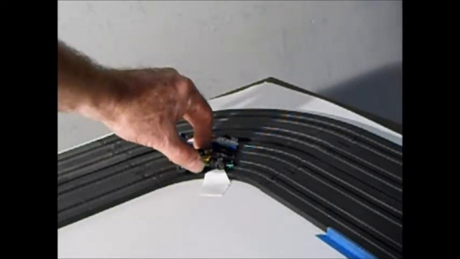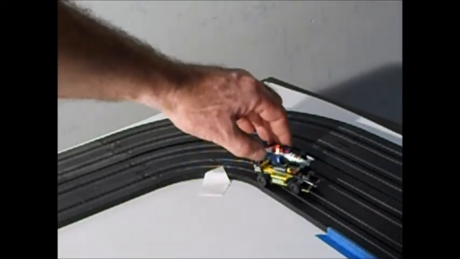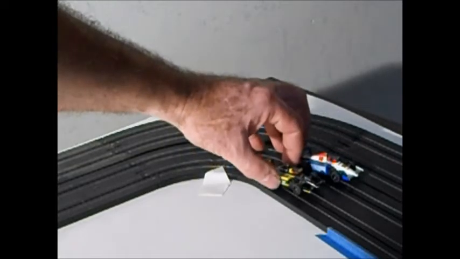So if we move a little bit further out, you're going to be in a situation like this, where the car on the outside is starting now to out-accelerate the car on the inside.